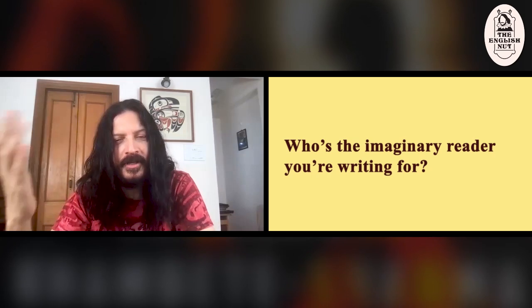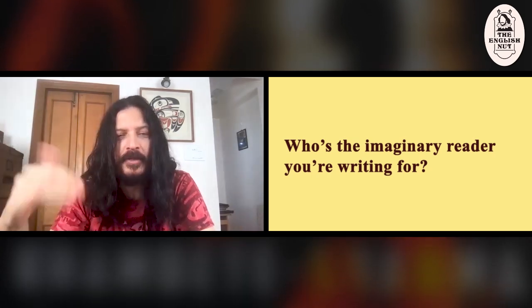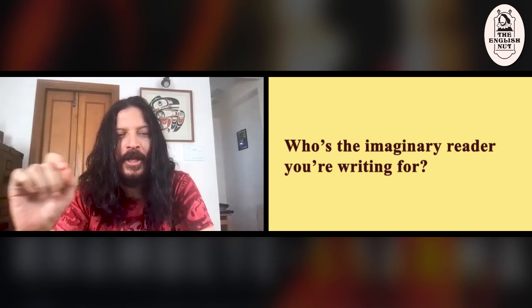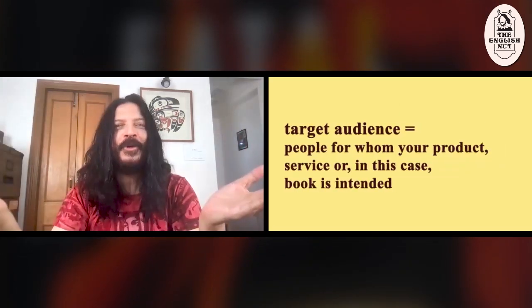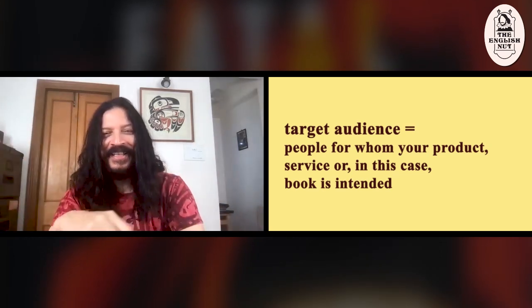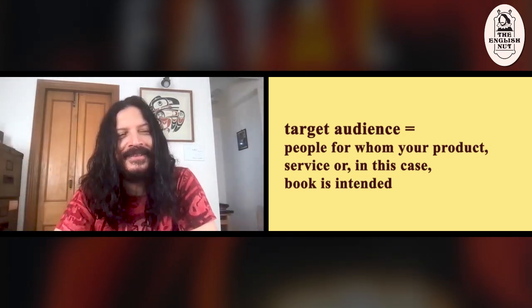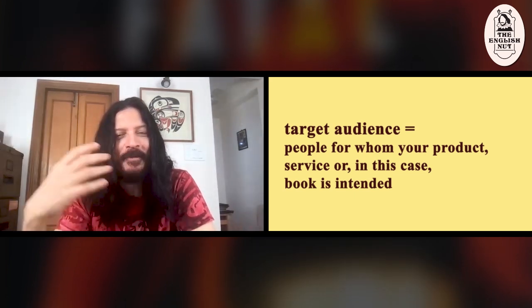The imaginary reader: is he or she a foreigner? Is he or she an Indian from another part of the country whom you feel your footnotes, for example, need to explain a few things to? Who's that idealized reader? Like in advertising, people are taught to have an idealized target audience. Who's usually Geeta from Gorakhpur for some reason, or used to be. So what do you keep in mind? Who is the person that you're talking to? Or does it shift? No, it doesn't shift.